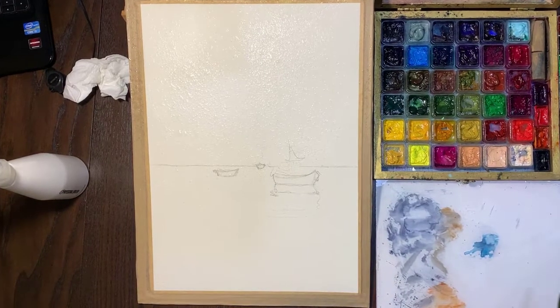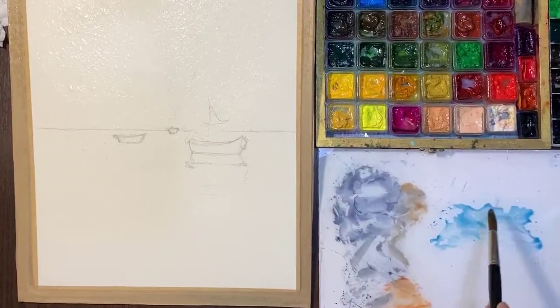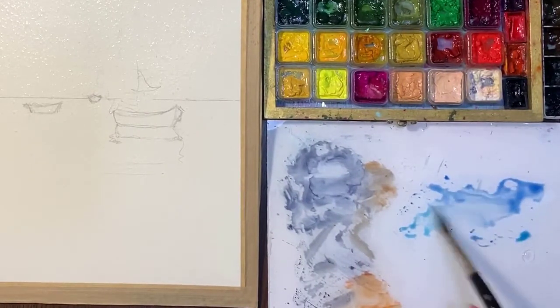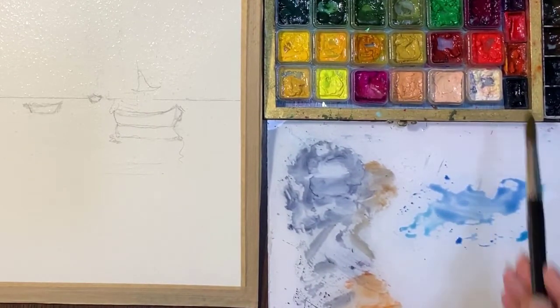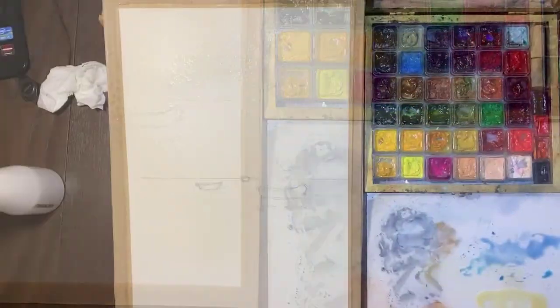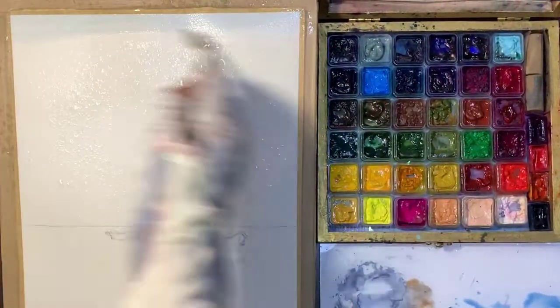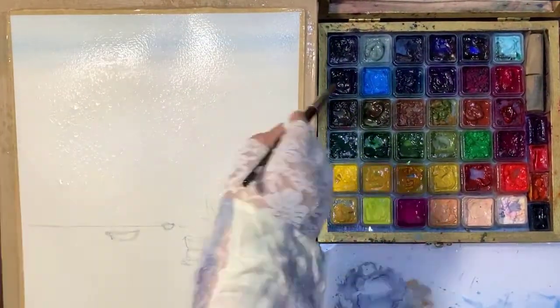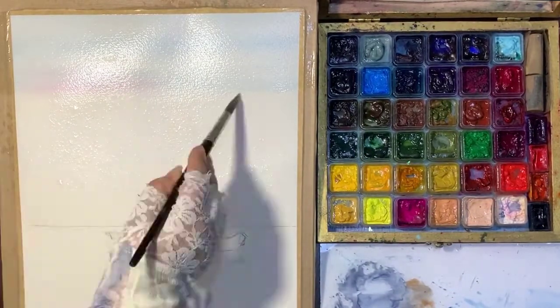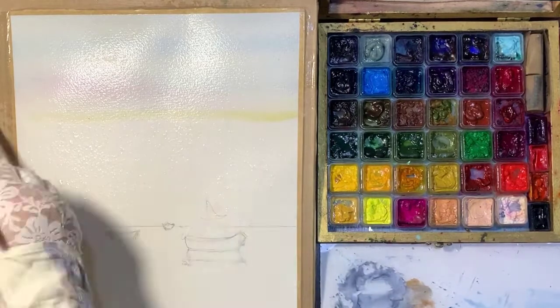Okay, as usual, we need to wet the paper. But in this one, I try to wet the upper side, which is sky, because we need to do sky as fast as possible and keep the paper wet during the process.